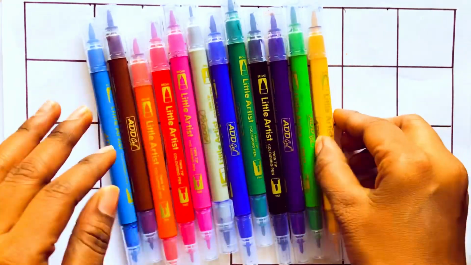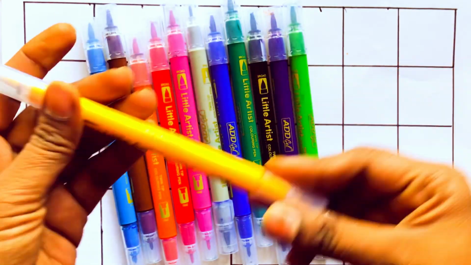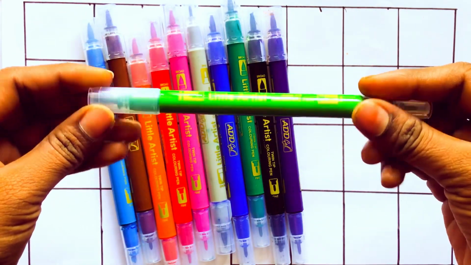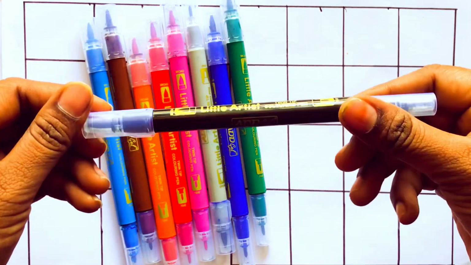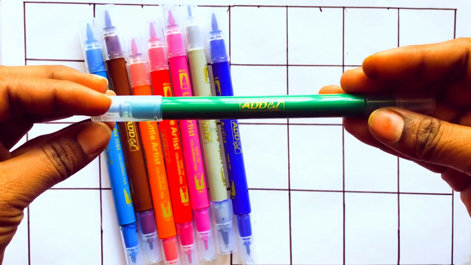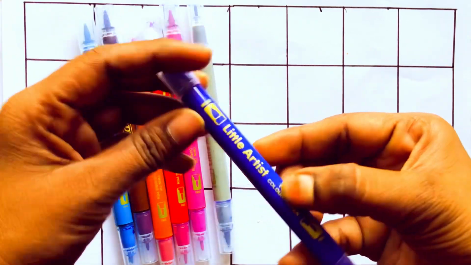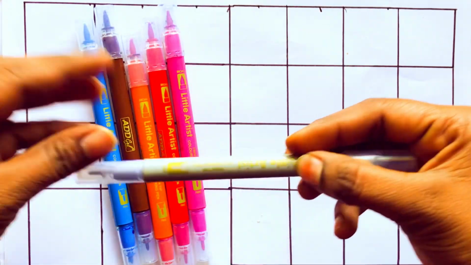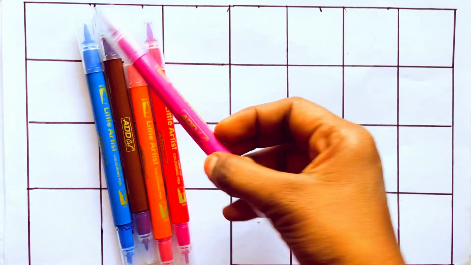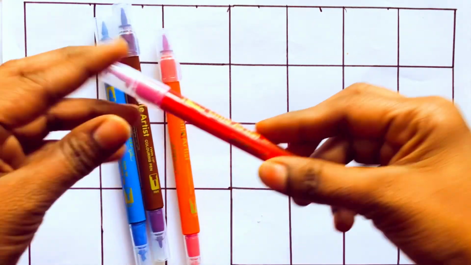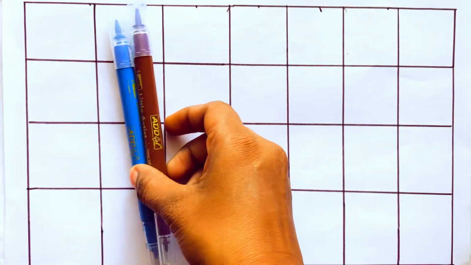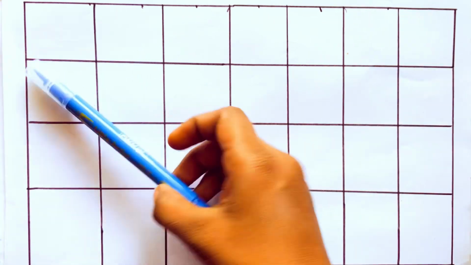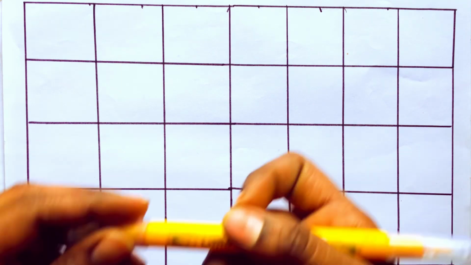These are all the color pencils: yellow color, light green color, violet color, black color, green color, blue color, ash color, pink color, red color, orange color, brown color, sky blue color. Okay, let's draw the capital alphabets.